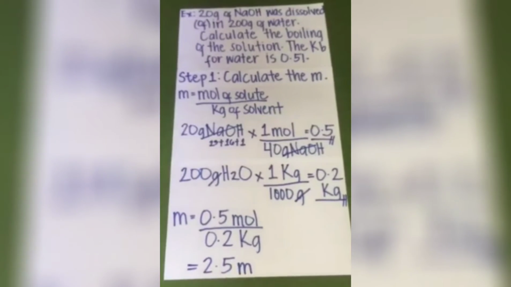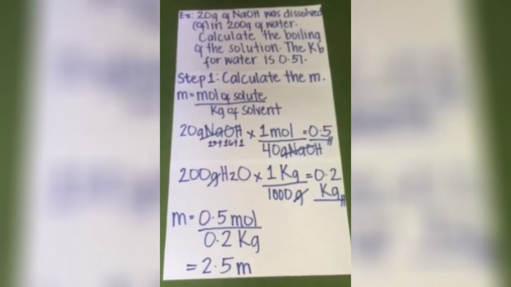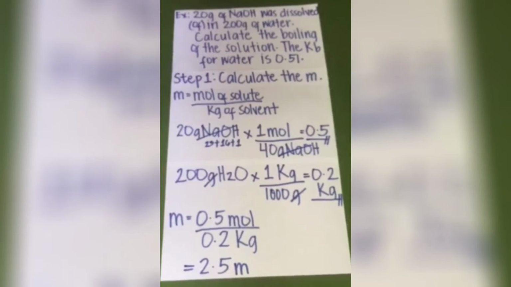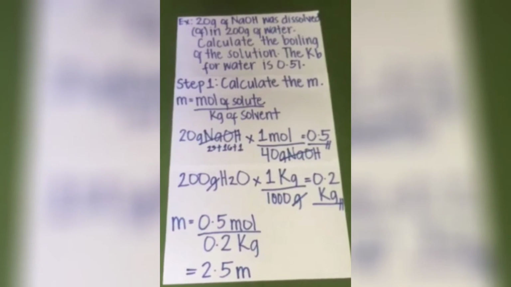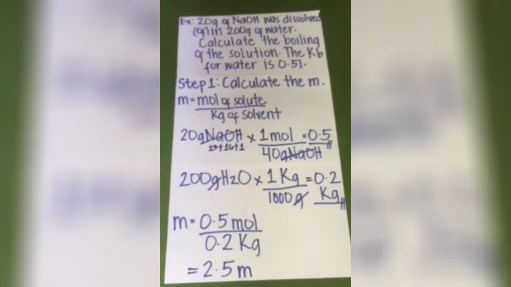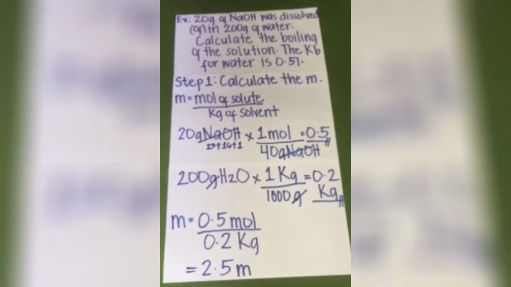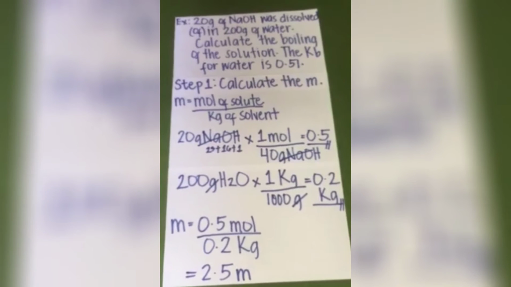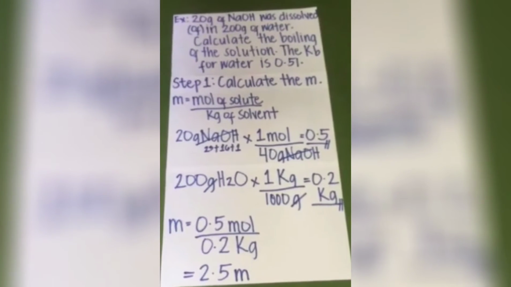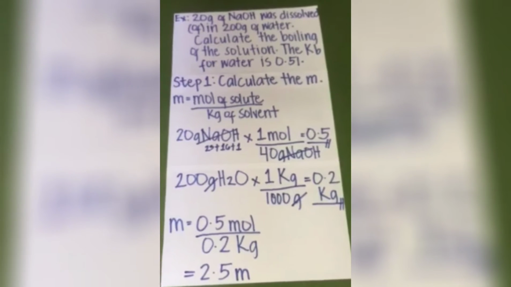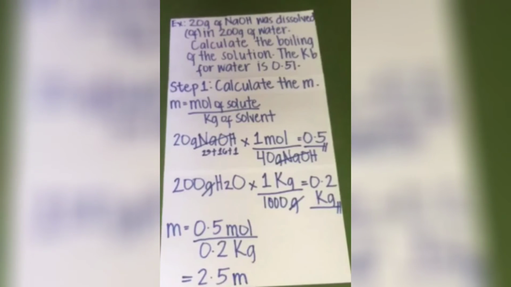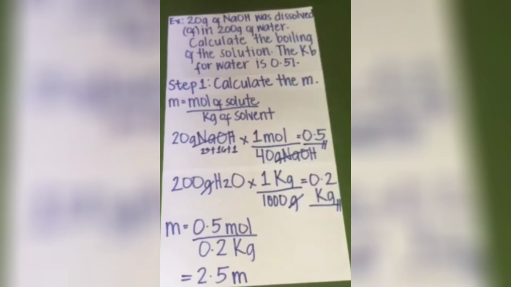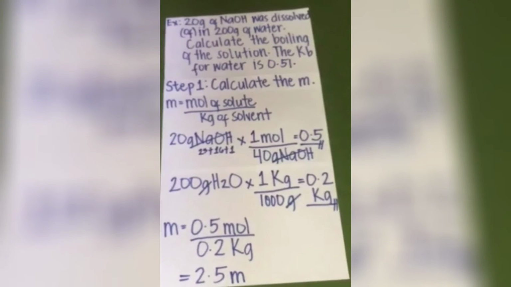To get the boiling point elevation for example number 1, we need to follow these steps. Step 1, calculate the molality. The formula for molality is small m equals moles of solute over kilograms of solvent. We have 200 grams of sodium hydroxide as the solute, so we need to convert it into moles. 200 grams of sodium hydroxide times 1 mole over 40 grams of sodium hydroxide.